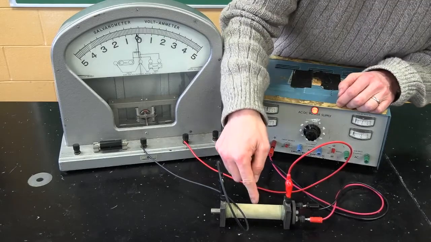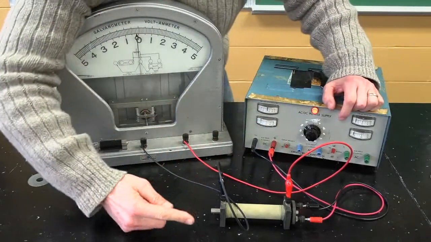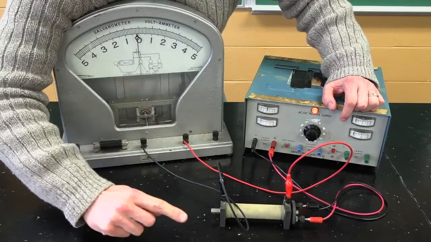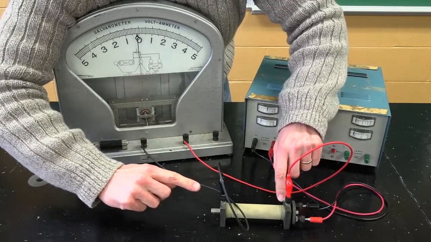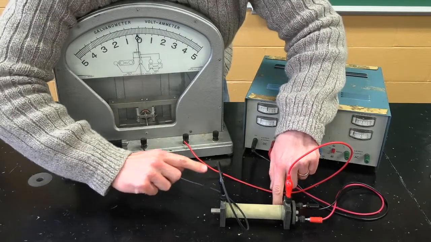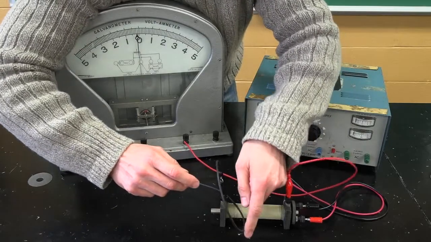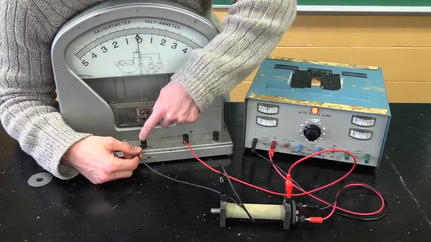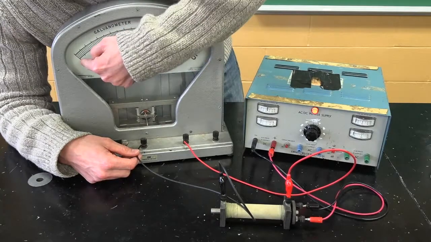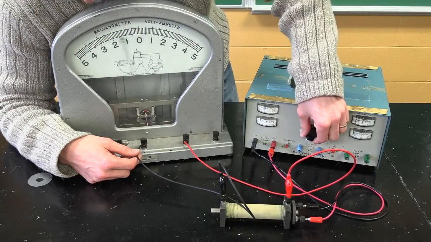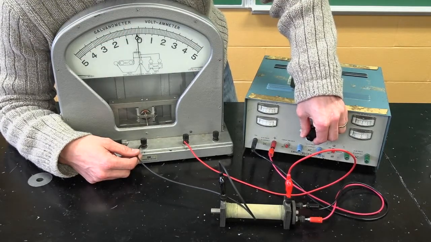So the current back here is going to go down. If we look at the wires, this wire spirals down this way, and this one comes up this way. So the current's going to come out this way, and the needle should deflect this way as I shut the current off. And there you see it.